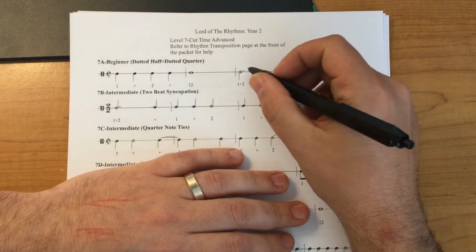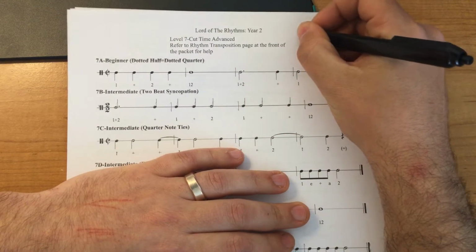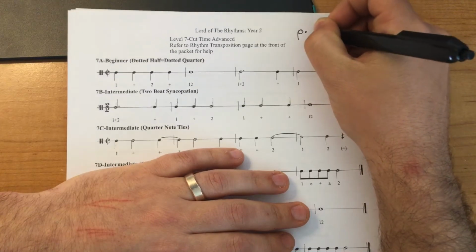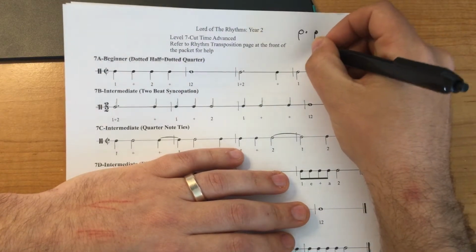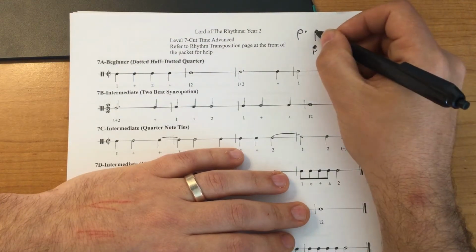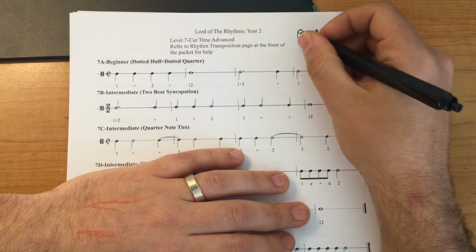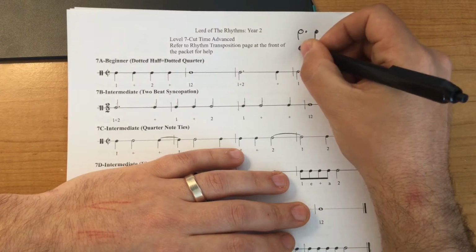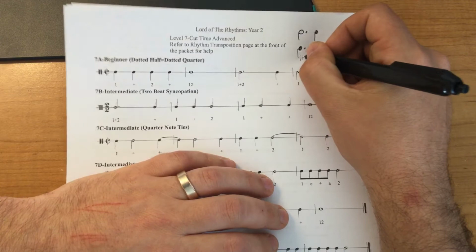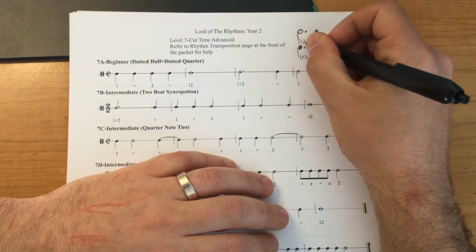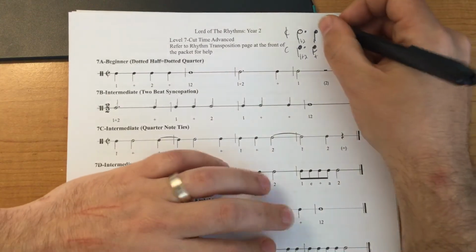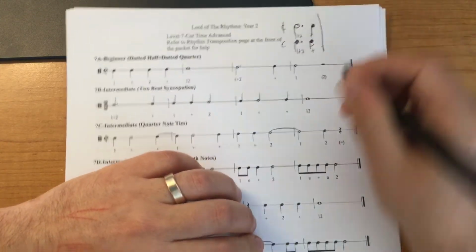First, this one. A dotted half note with a quarter note. Remember, everything's twice as fast, so a quarter note is like an eighth note, and a half note is like a quarter note. So this rhythm is the exact same as this. 1 and 2 and 1 and 2 and. This is cut time, this is common time. Okay, there's your first one.